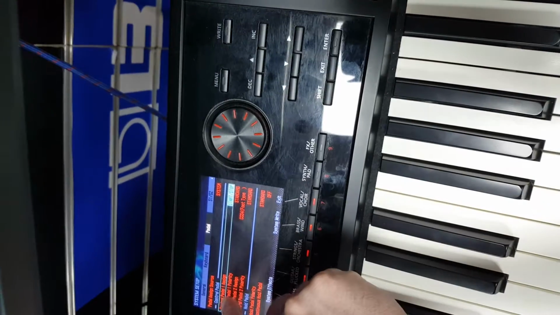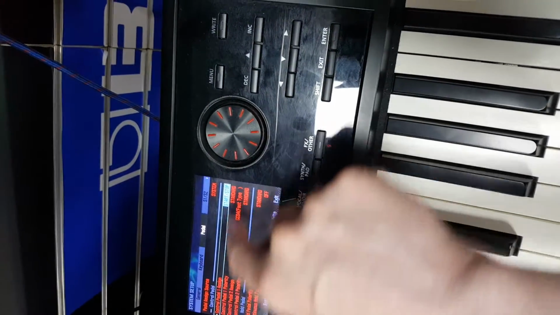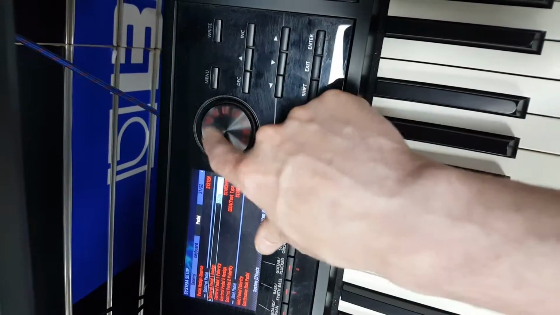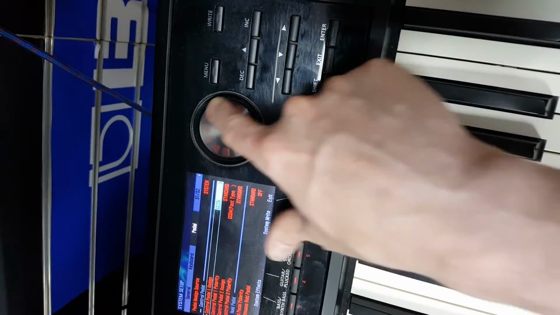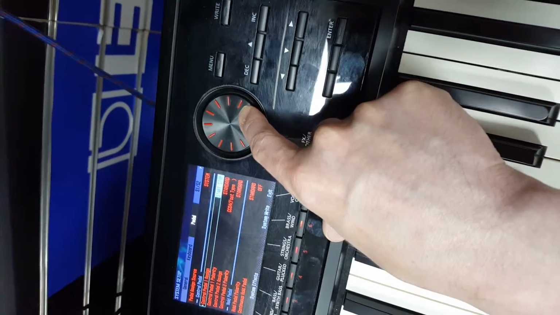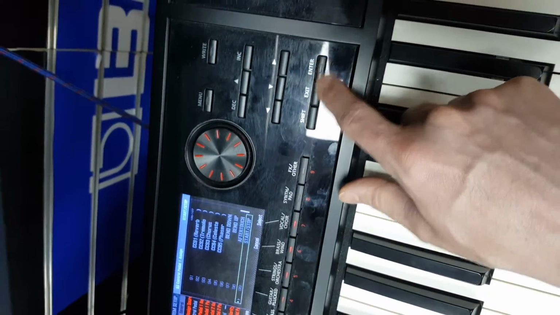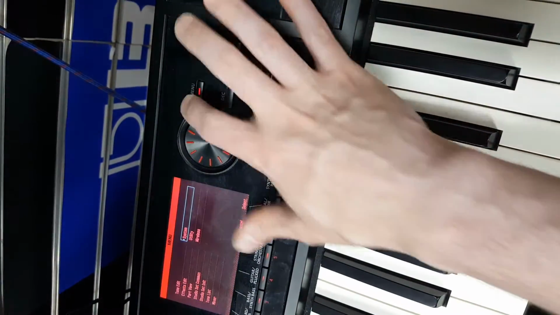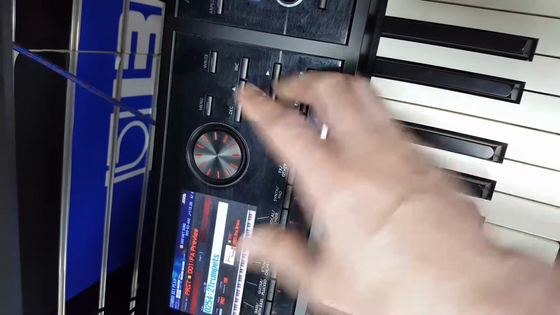And we just went down to assigning the pedal, so when you first get it out of the box it'll probably have something totally different. Control pedal assign, and we're just going to scroll until we see this start stop. And that is all you need to do. So that is done as soon as you're on there. So we can just hit the menu or exit to get back to your main sounds.